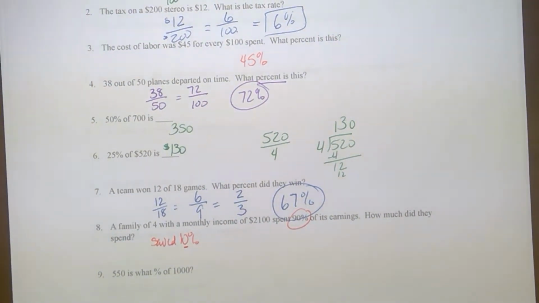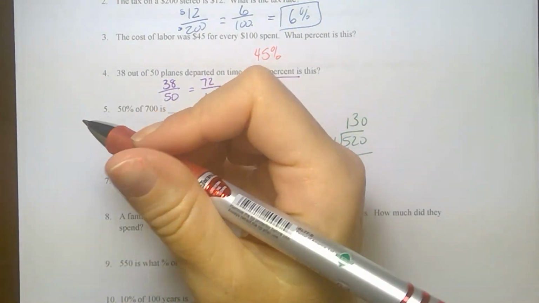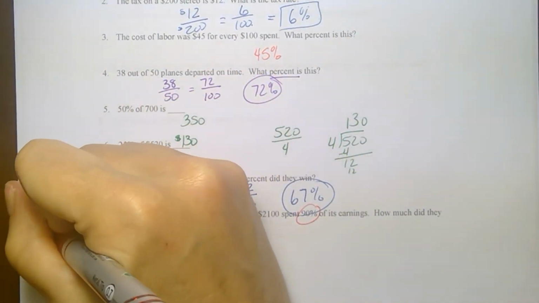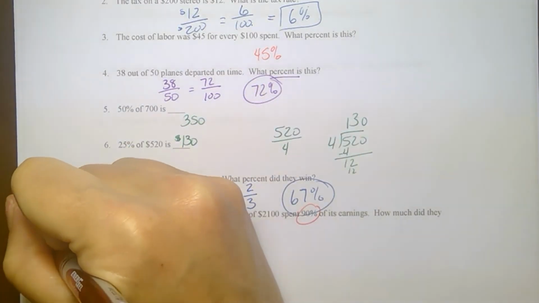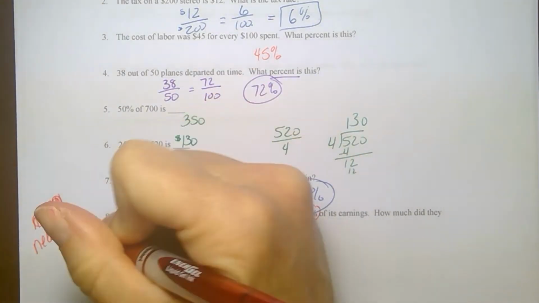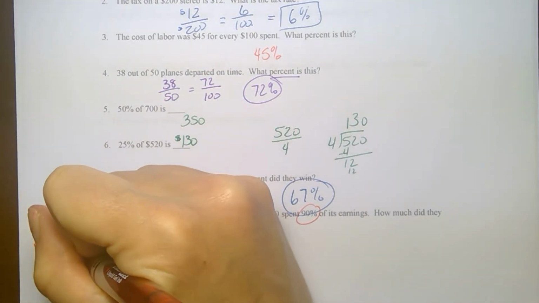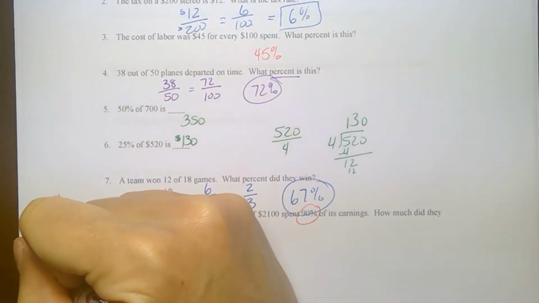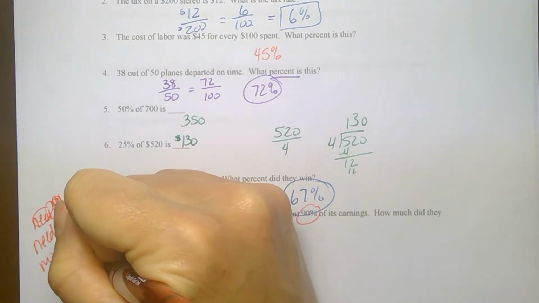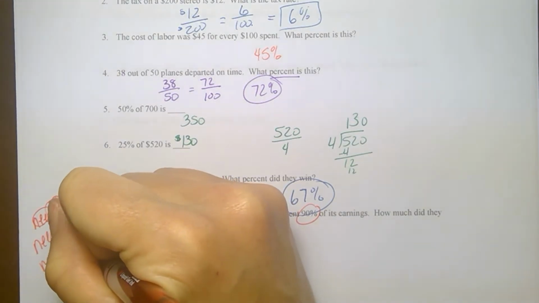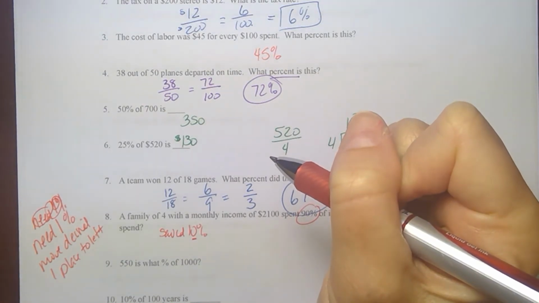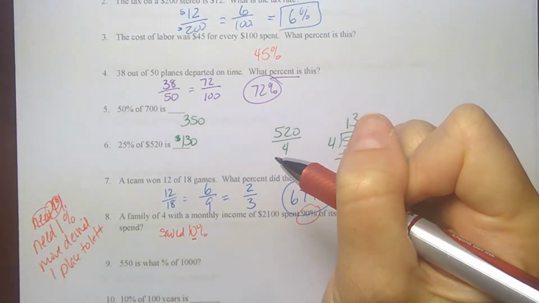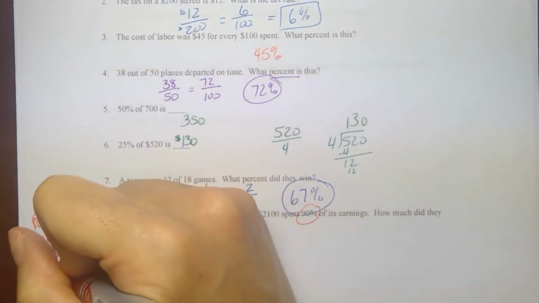So you might write over here to the side that if you need 1%, let me start over and make it neater. If you need 1%, you move the decimal two places to the left.